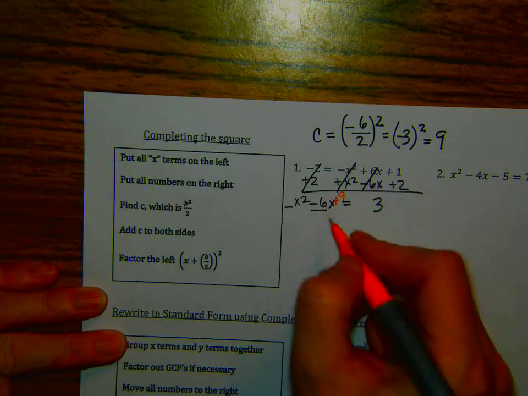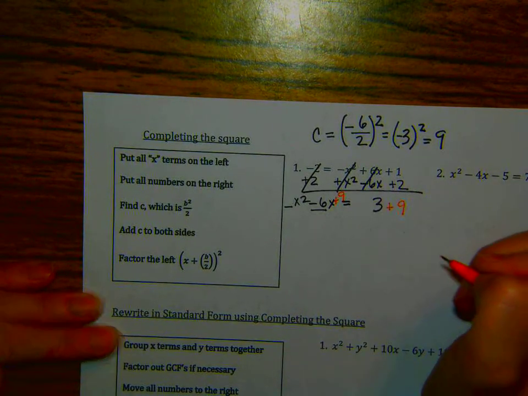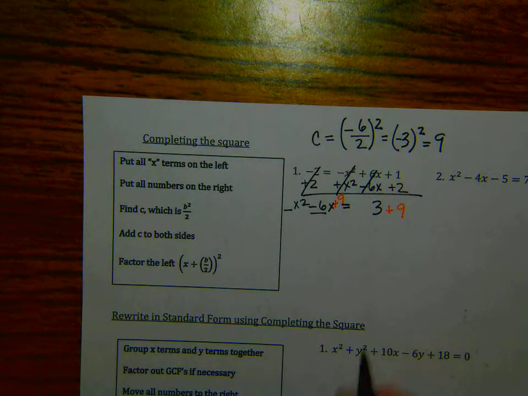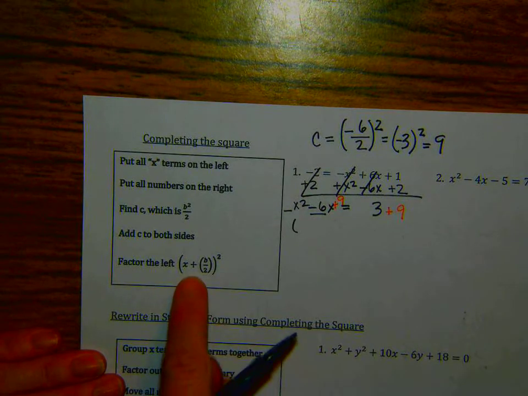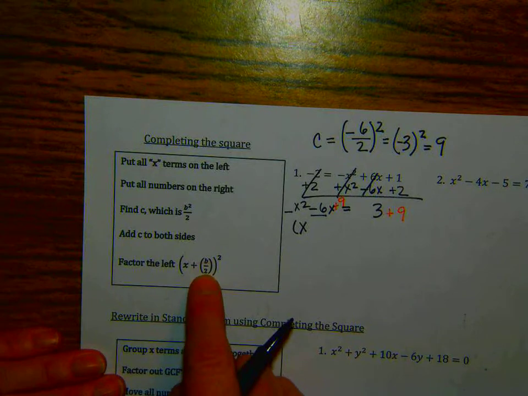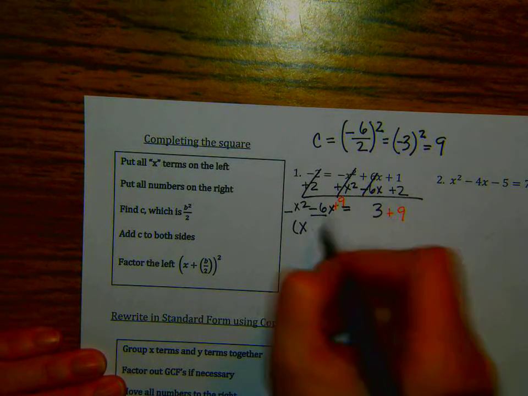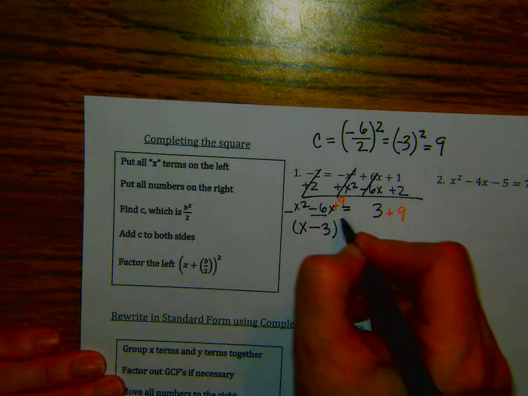Okay? So what I do is I am going to add 9 here. And if I add it to the left, I must add it to the right. We're still doing algebra. Okay, and then I can have a binomial on the left, which is what I want, x, plus b over 2, and the b over 2 term is negative, so I'm going to actually write it as x minus 3 squared.